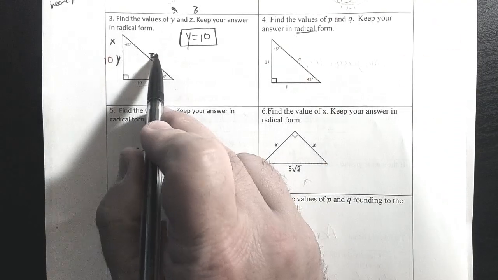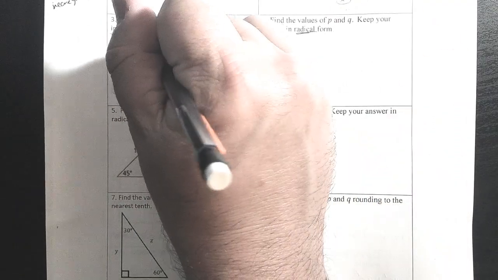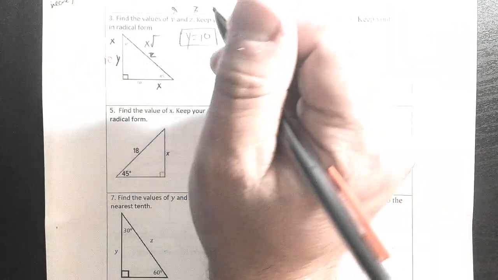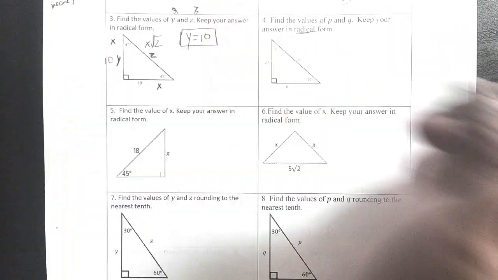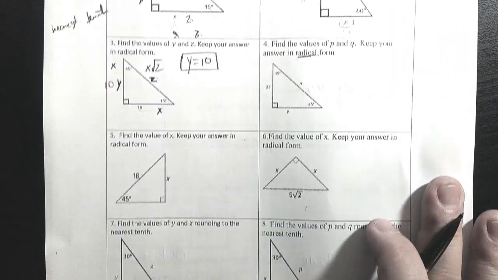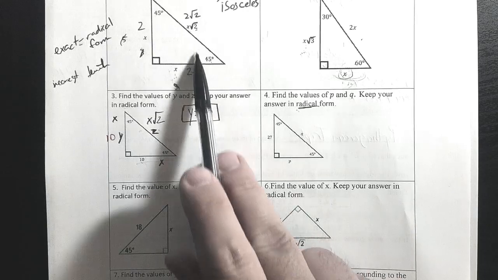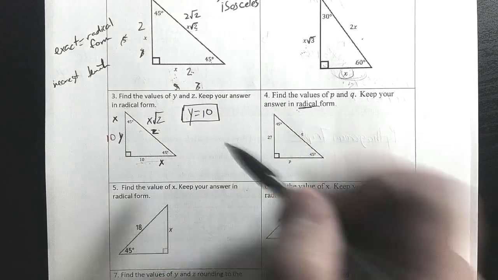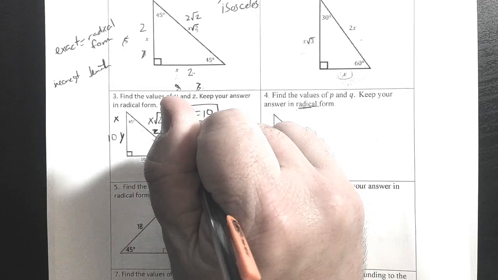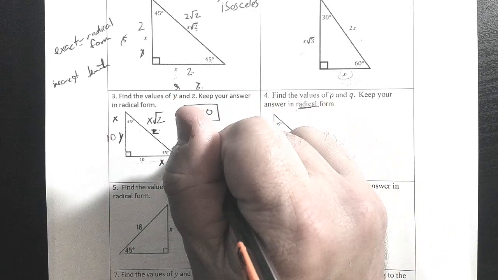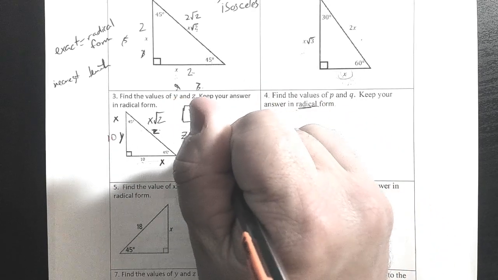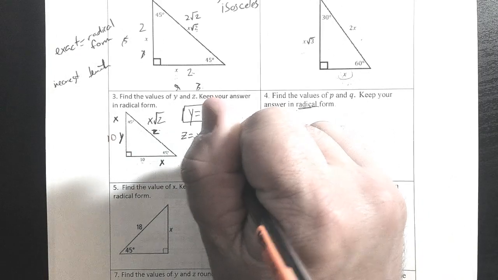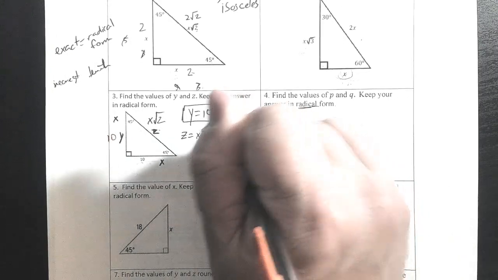All right, and z, so we know that this guy is x times the square root of 2 because of up here. So if x is 10, z is going to be x square root 2, which is 10 times the square root of 2.